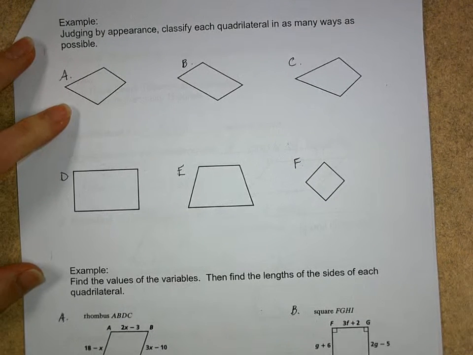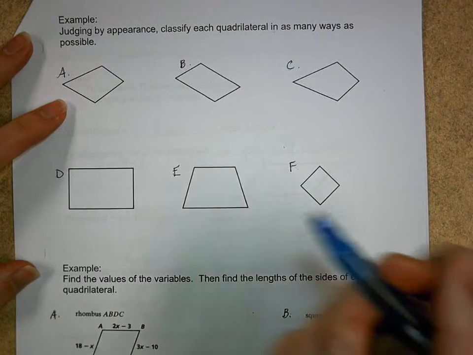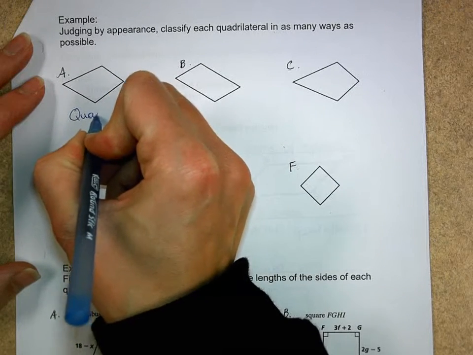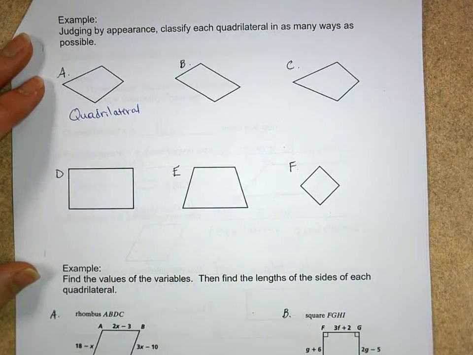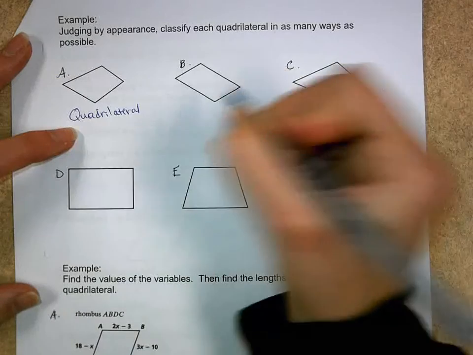Well, on this first one, does it fulfill any of the definitions that we had earlier? All right, the first thing you should say, it has 4 sides. So I know the most specific I'm going to get is really a quadrilateral. I don't have any parallel sides. It's not a kite because I don't have adjacent sides that are congruent. It doesn't work. So let's look at the next one.